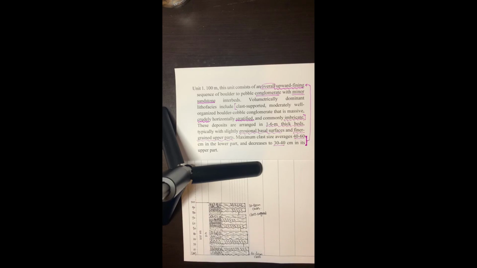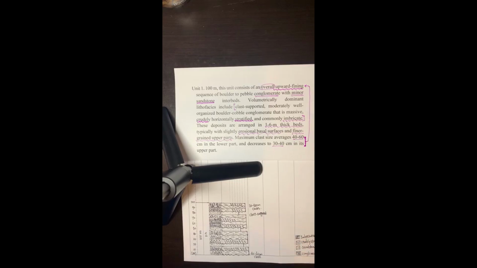The other thing very important for any drawing, not only a stratigraphic column, for any drawing in geology is a legend. So in this case, in this unit, the legend we need to draw is first a lithology, conglomerate. So we say conglomerate. And then we have sandstone. And then the texture we have used. I think that would be all for the drawing for the first unit.